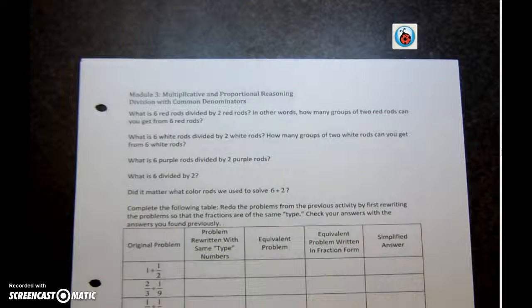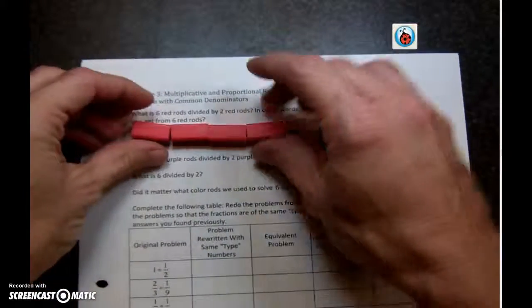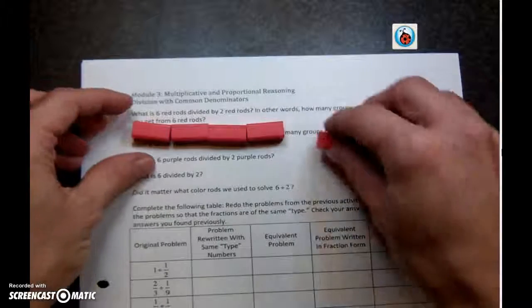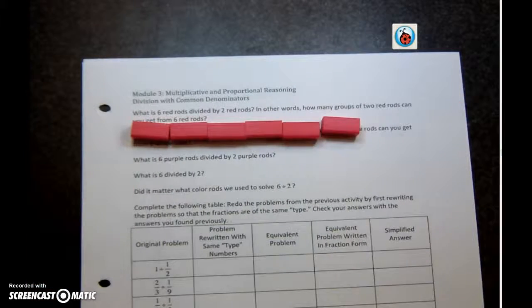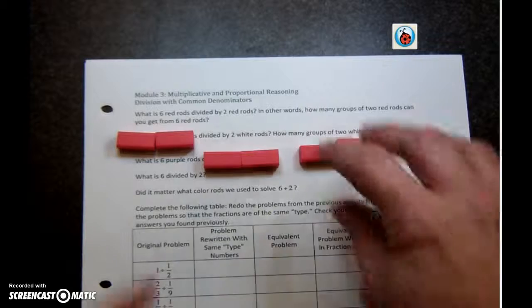You'll notice the first one says, what is 6 red rods divided by 2 red rods? So if I get my 6 red rods here, and I want to know what it is when I do 6 red rods divided by 2 red rods, in other words, I'm thinking how many copies of 2 red rods are there in 6 red rods? So obviously my answer would be 3.